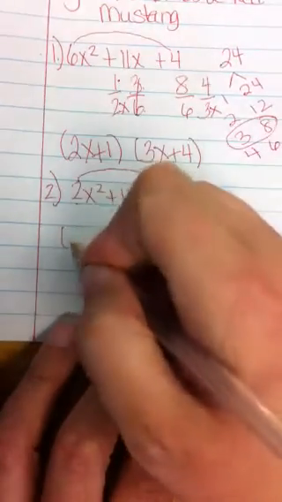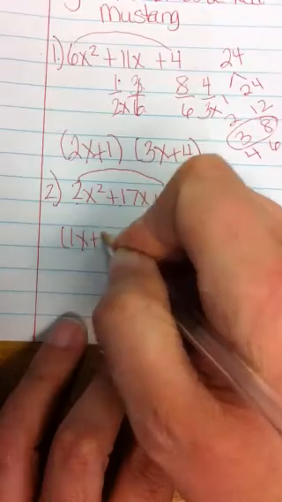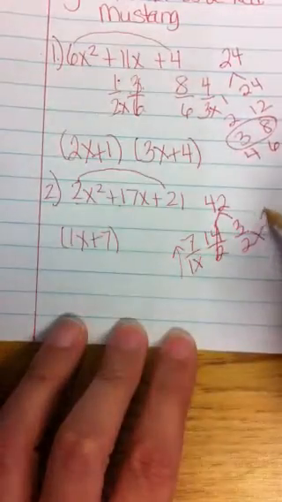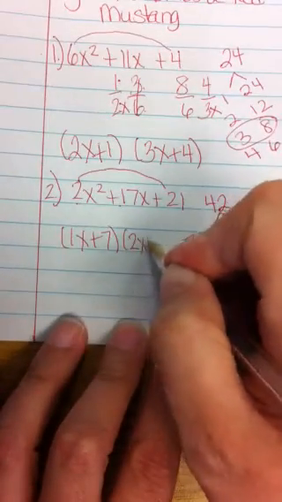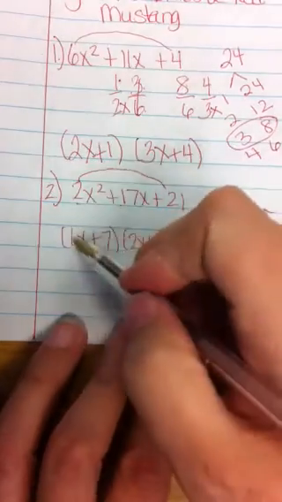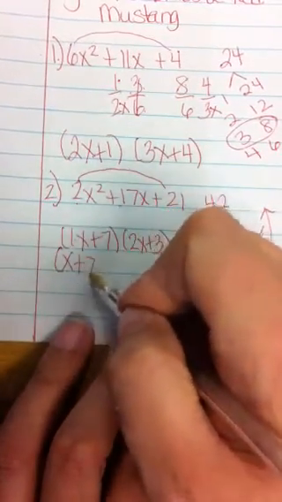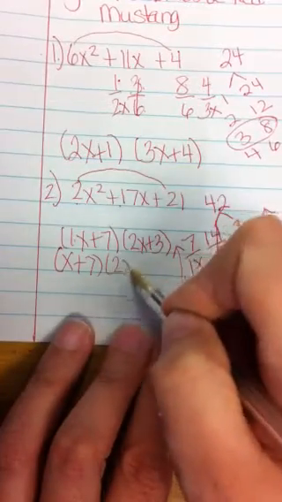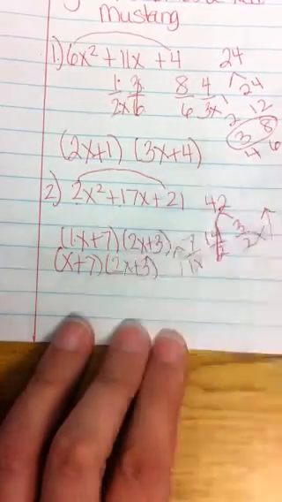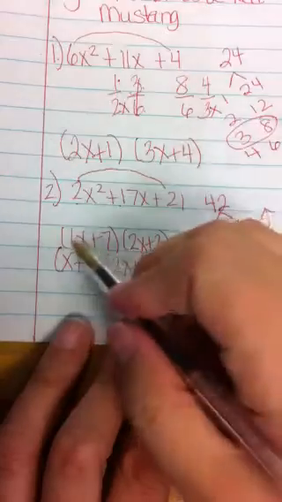So 1x plus 7 and 2x plus 3. Now this 1 in front of the x, it doesn't really have to be there. You could write it as just x plus 7 and 2x plus 3 and have the exact same answer. That 1 doesn't have to be there.